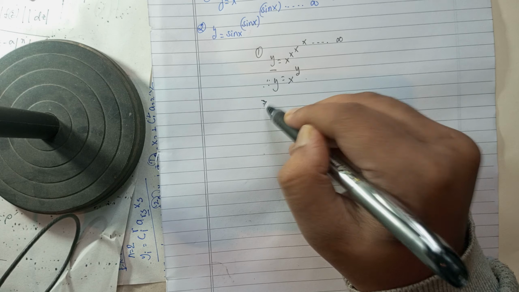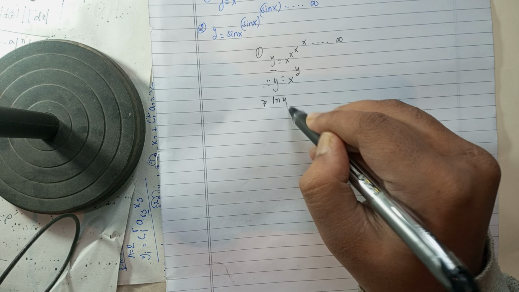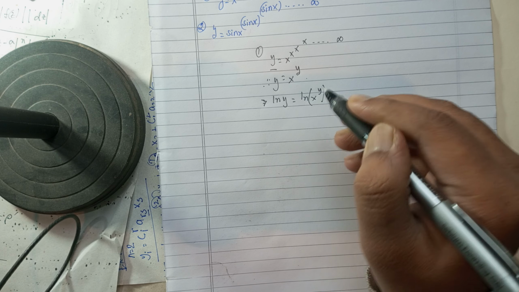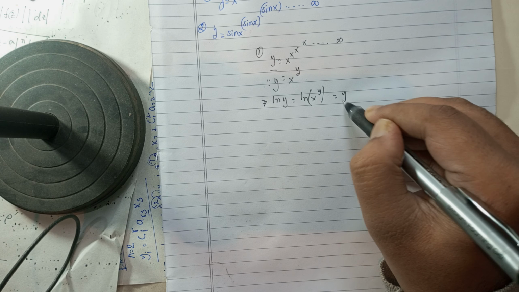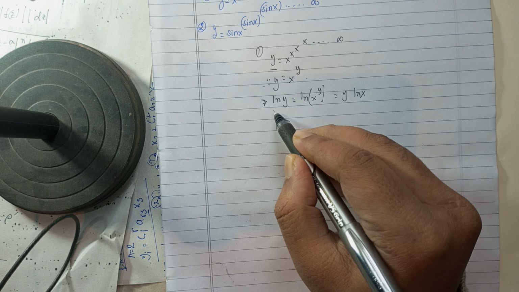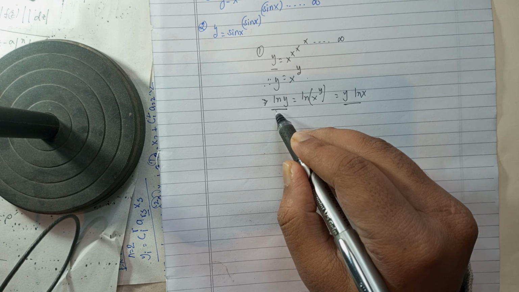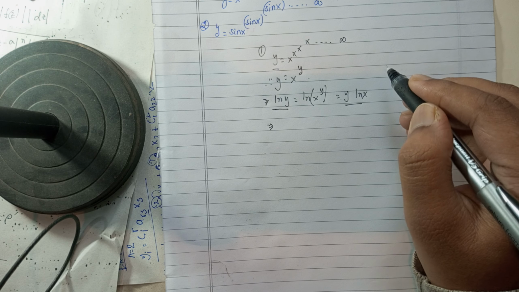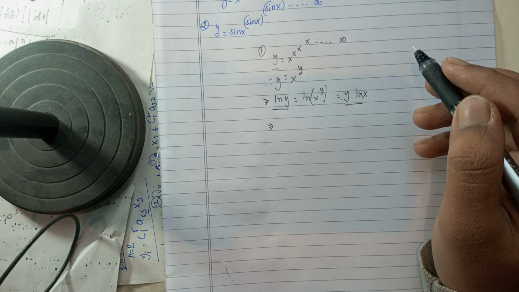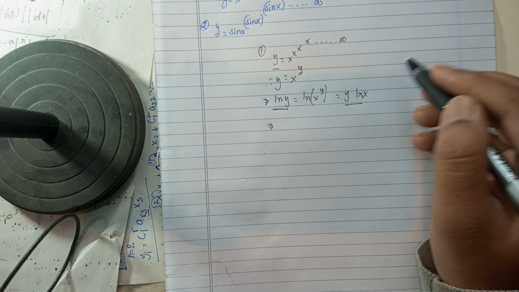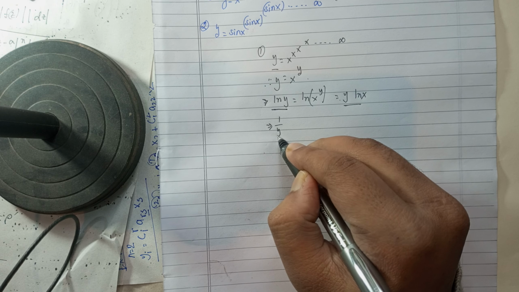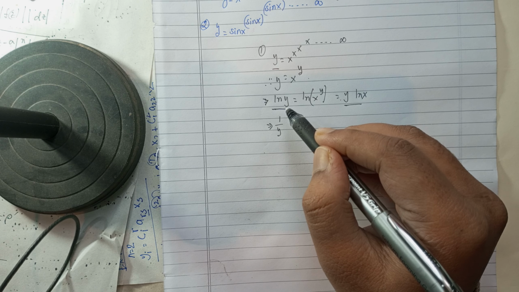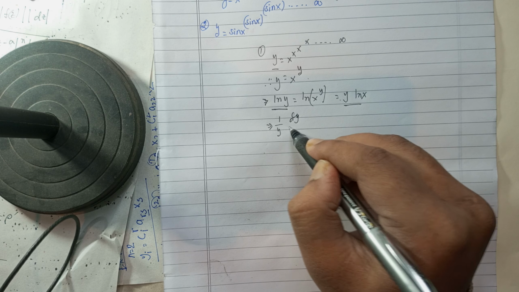So let's take ln both sides. So ln y is equal to ln x to the power y, and we can write that as y ln x. Now we will differentiate both sides, ln y is equal to y ln x. When we differentiate natural logarithmic terms, we get something like 1 over y, and as we differentiate that function with respect to x, we will get dy/dx.